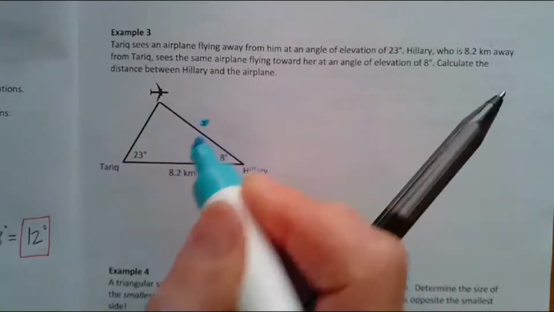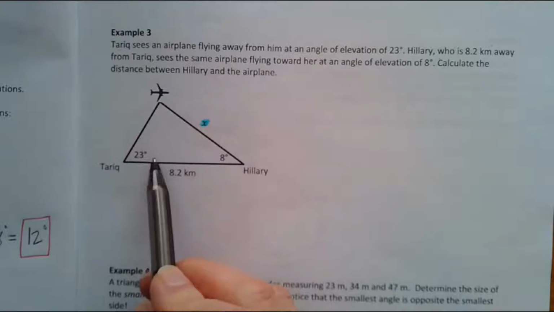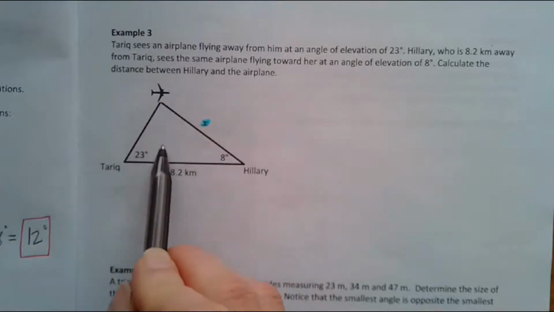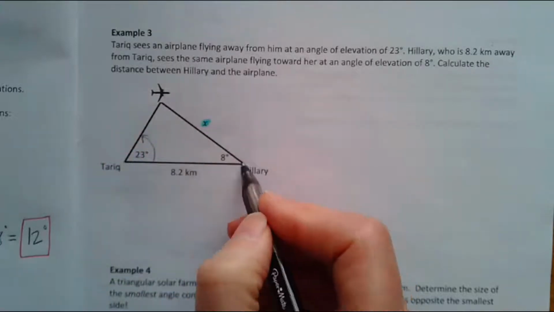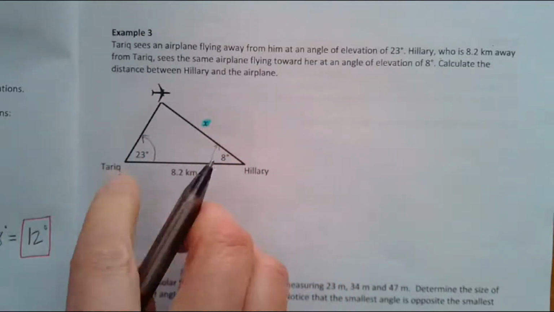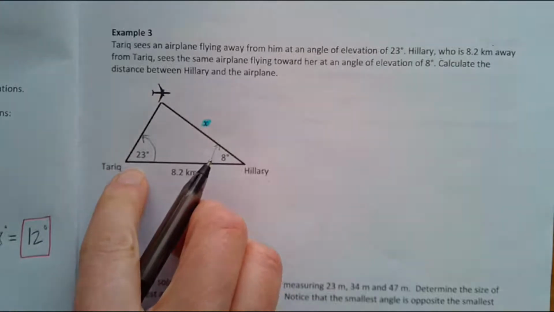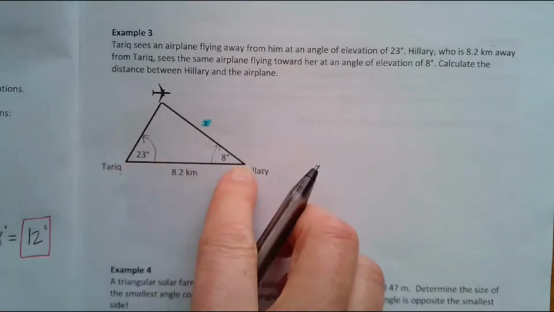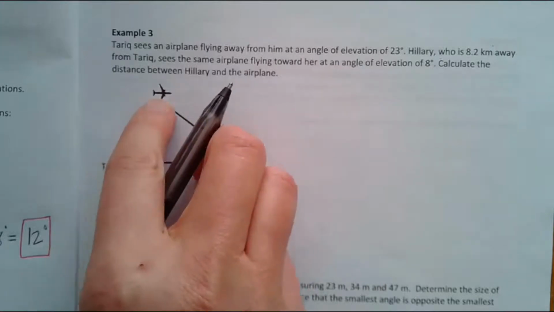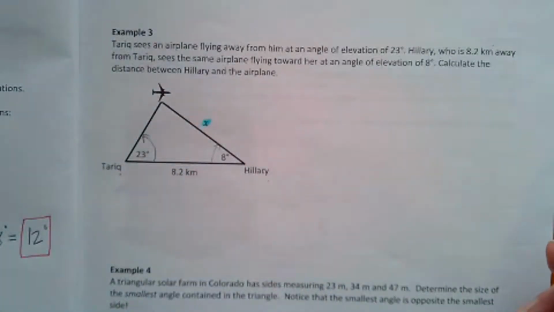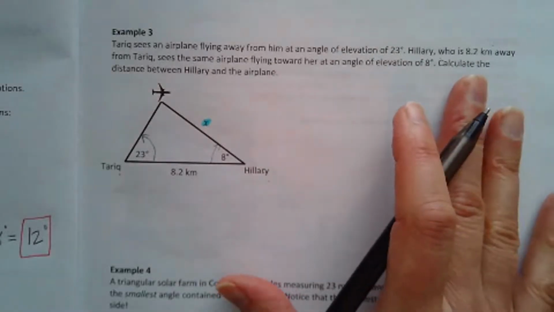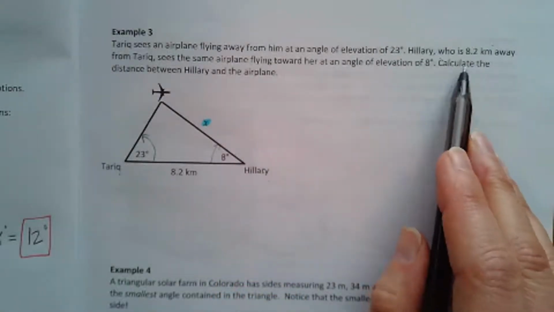So they've got it nicely outlined for you. The picture's here. Here's Tarek. When he looks up at the sky, his eyes make an angle of 23 degrees. That's what that means. If I drew lines between Tarek, Hillary and the plane, this whole situation can be described as being in triangular formation. Tarek, Hillary, and the plane are in a triangular formation towards each other.